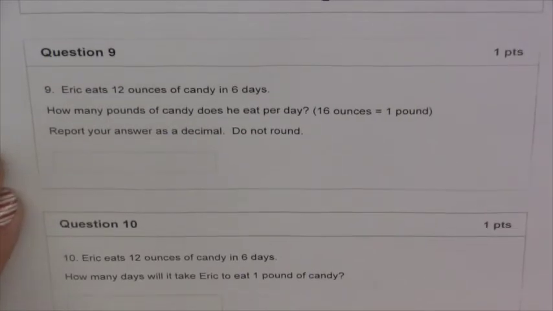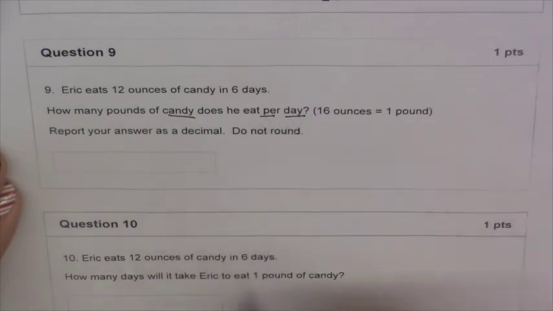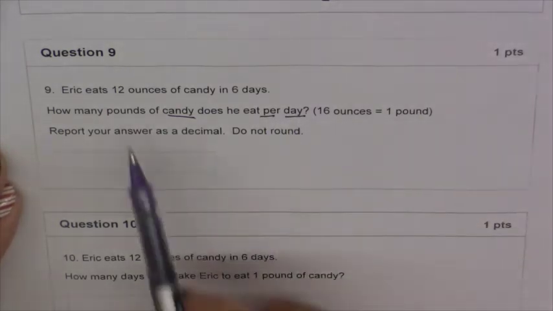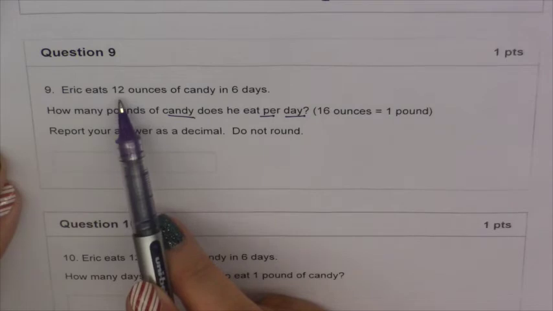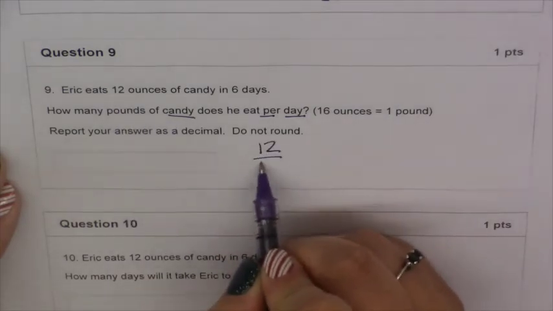Question 9. Eric eats 12 ounces of candy in 6 days. How many pounds of candy does he eat per day? So we're doing candy per day. So we know he eats 12 ounces, but we need this in pounds. So we're going to change 12 ounces to pounds.